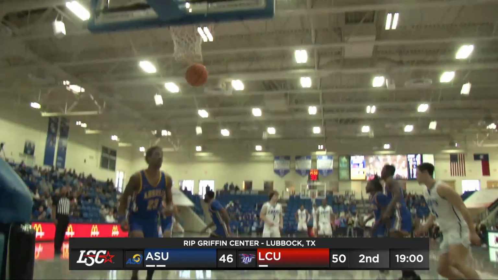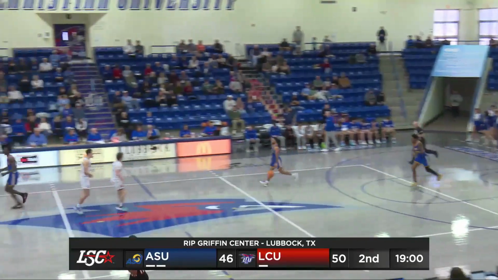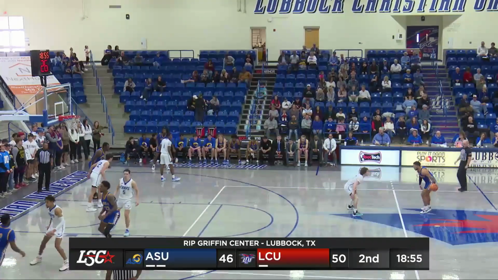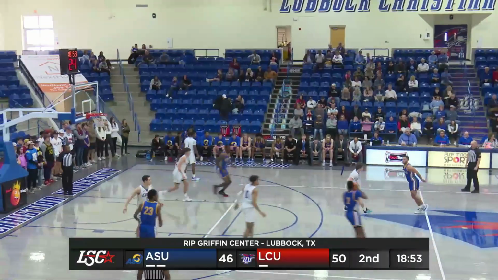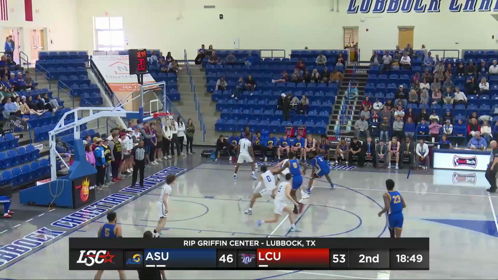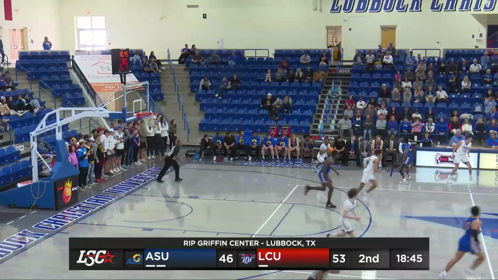Ethan Duncan, crafty with the basketball, and he does not require a whole lot of space to get his shot off. Duncan now with 13 to lead the Shaps in scoring. And the lead is 7. And that's a turnover as Caswell with the steal.